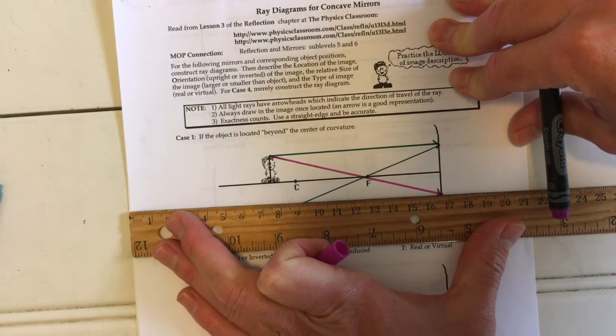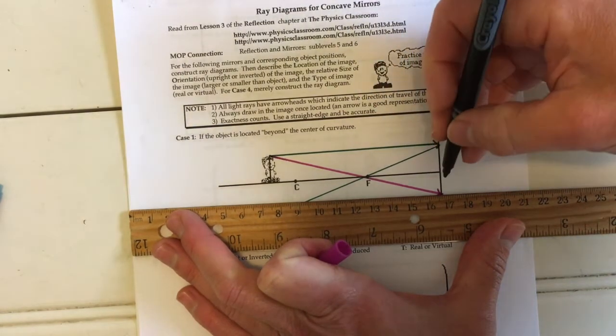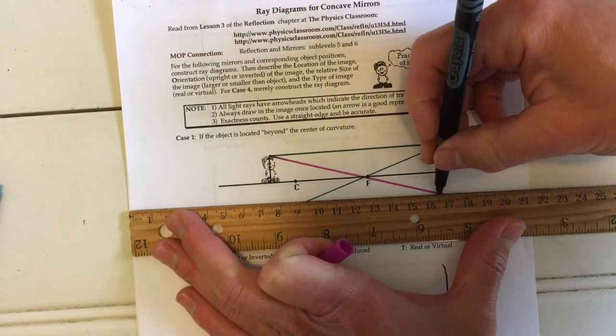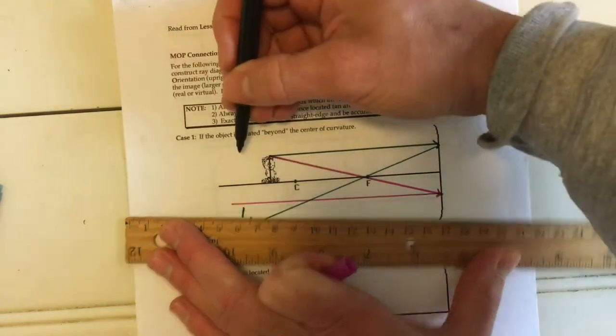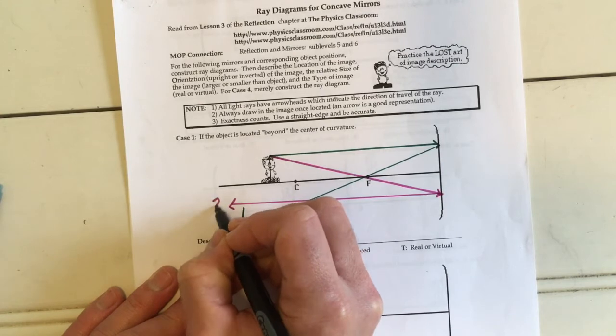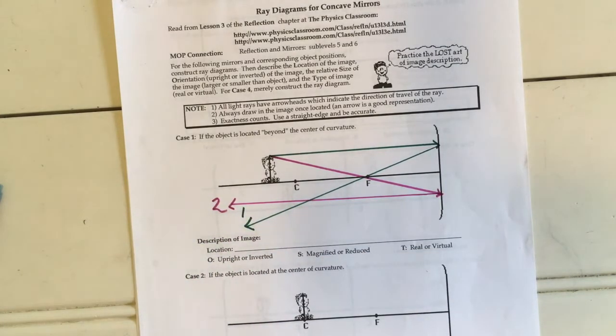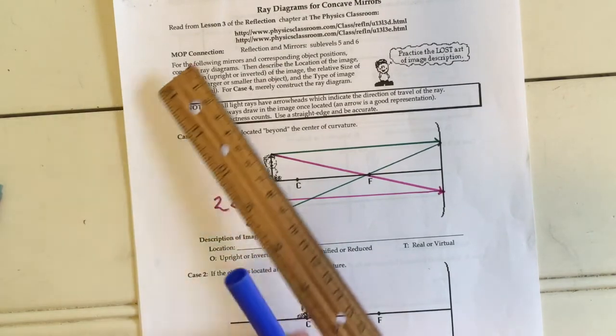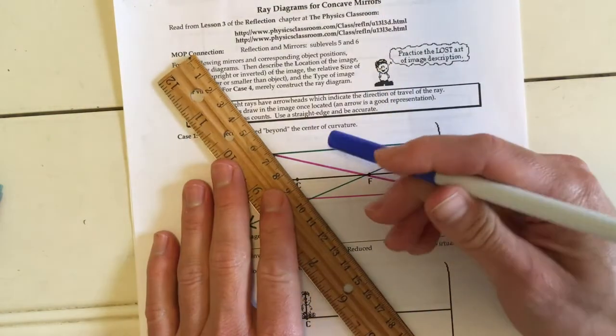Let's see if I can line this up. Yikes. All right. And then that's rule 2. And then rule 3 says through the center of curvature and back. And with this rule, you have to assume you have a sphere.